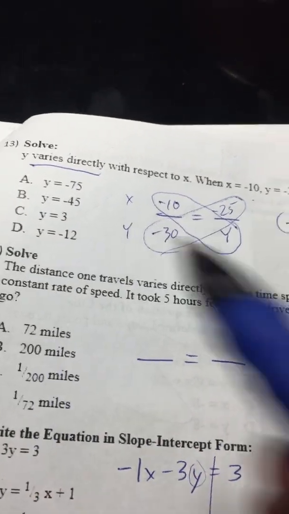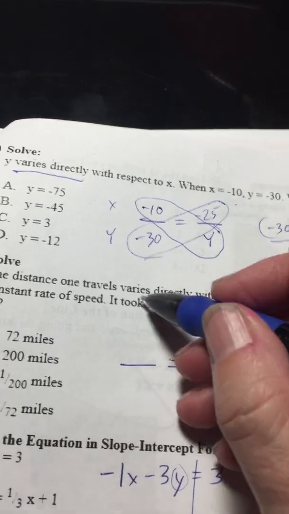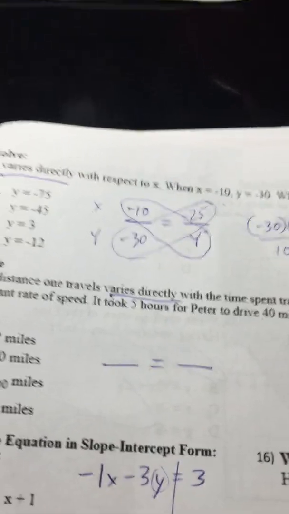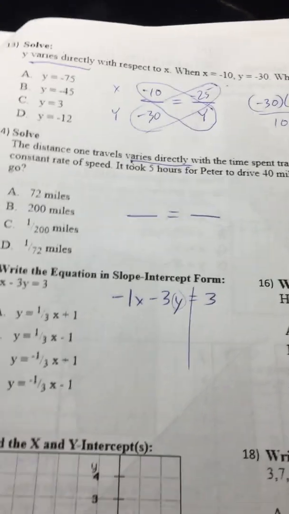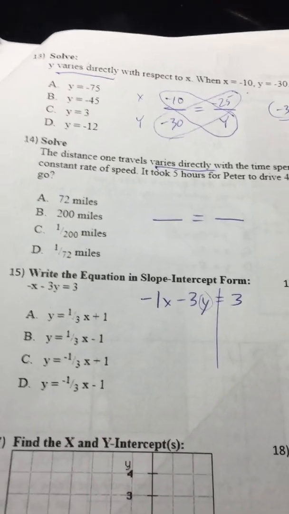Number 14, the distance one travels varies directly. You should be going ding, ding, ding. Butterfly problem, go do that one. Okay, so set that up. Write the equation in slope-intercept form.